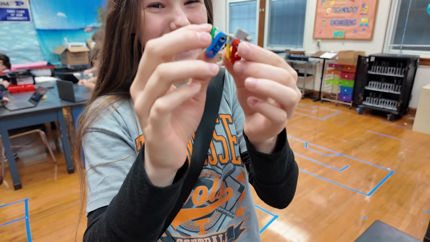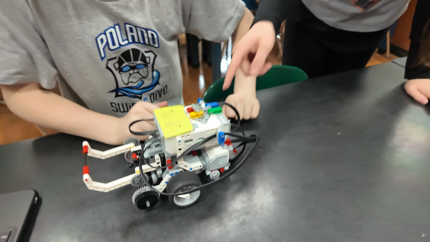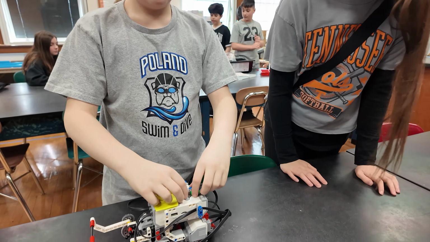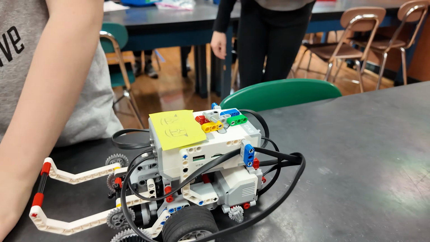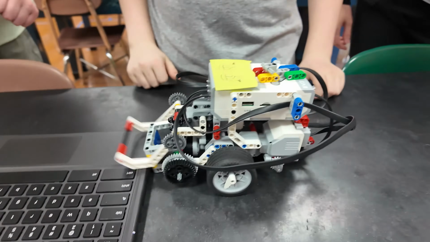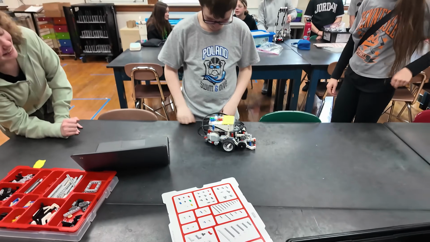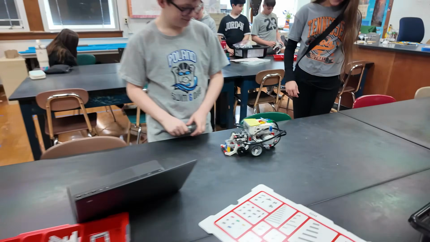So I made a dog. See, he's laying down. Okay, Jackson, make it move. Make the thing move. The dog is laying down. Go dogs. Yeah. Very good.